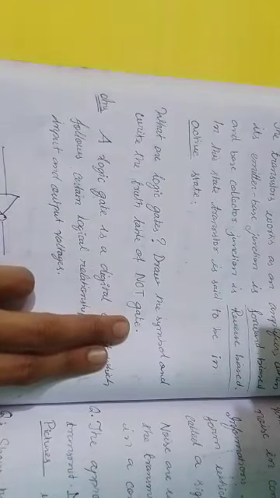The next question is: what are logic gates? Then draw the symbol and write the truth table of NOT gate. A logic gate is a digital circuit which follows certain logical relationship between the input and the output voltage.